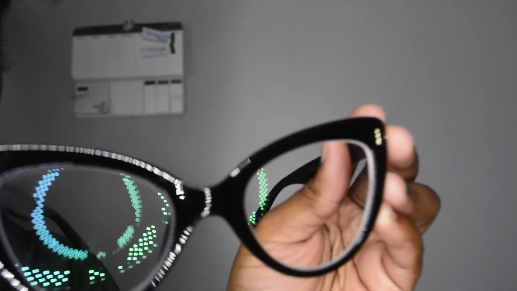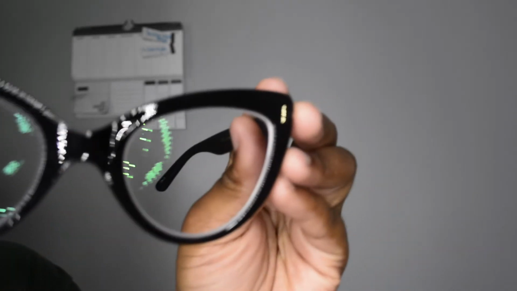This is a very thick plastic. That's why I don't understand how I keep breaking them. The plastic is so thick on these glasses, there's no reason to break them. But, you know, that's me. Clumsy. I swear I got money. I don't have money like that either. So, you know, I'm about to make these $35 stretch.